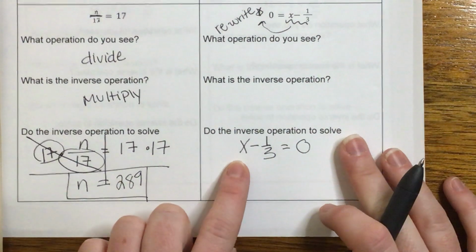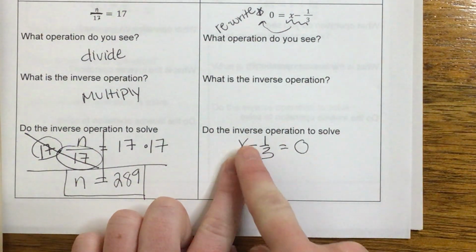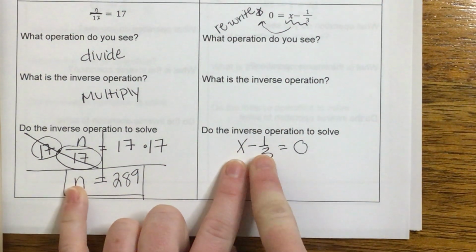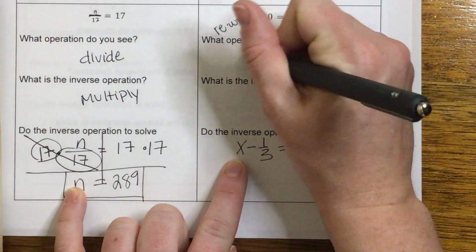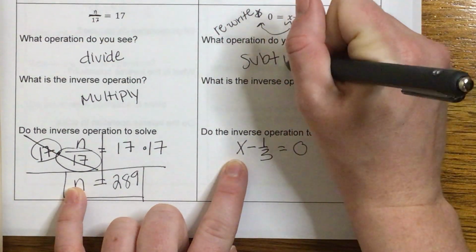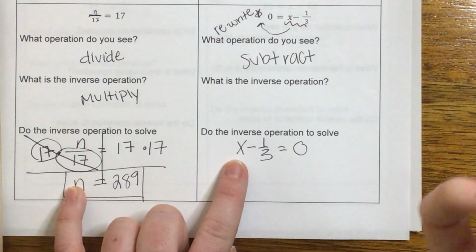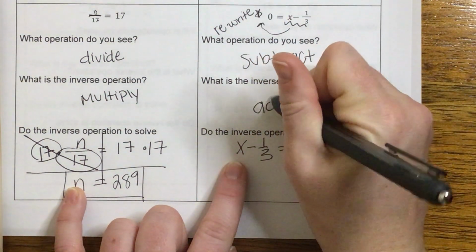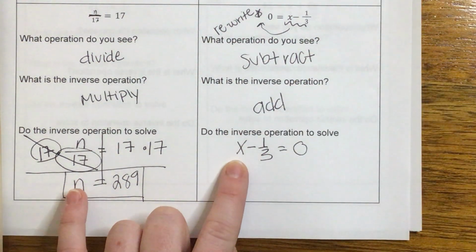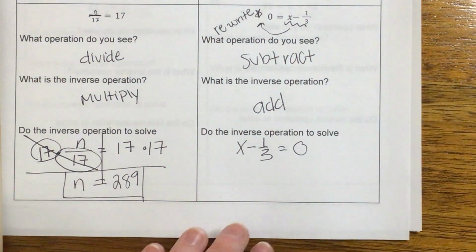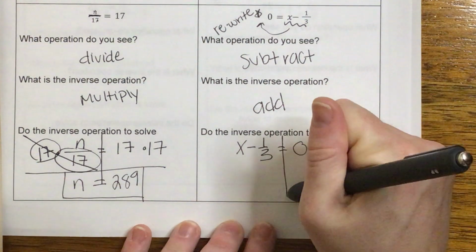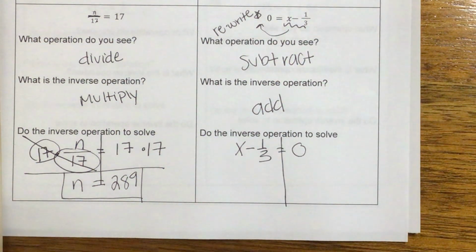So I find my variable x. And I see that I'm subtracting 1/3. So the operation I see is subtracting. The opposite of subtracting is adding. So I'm going to do its inverse. I'm going to add to solve. Draw a line through the equal sign. That's just to keep it organized. Yes, you need to do it. Okay.